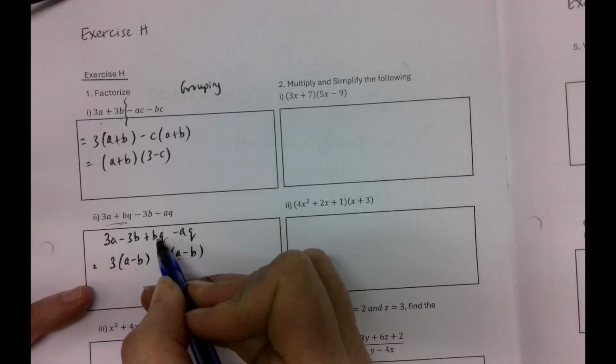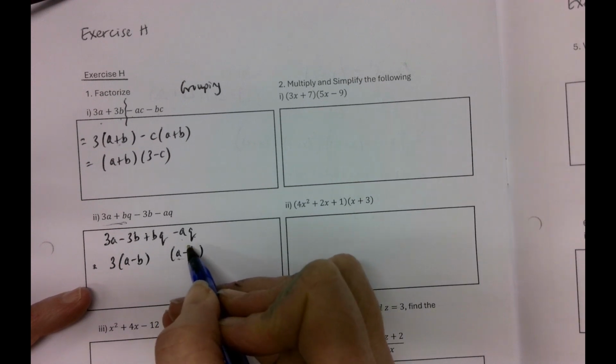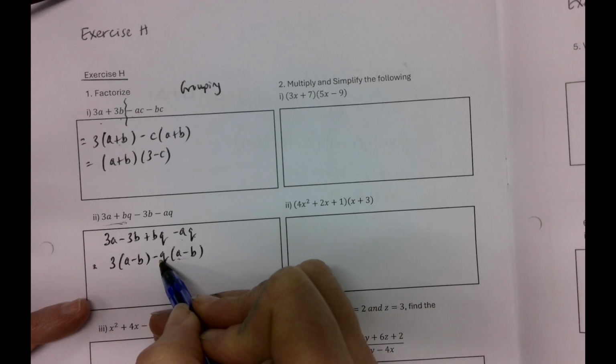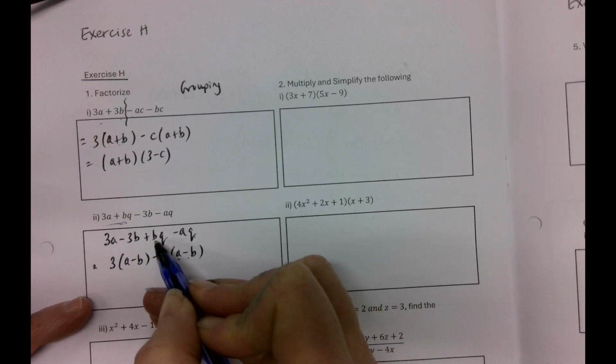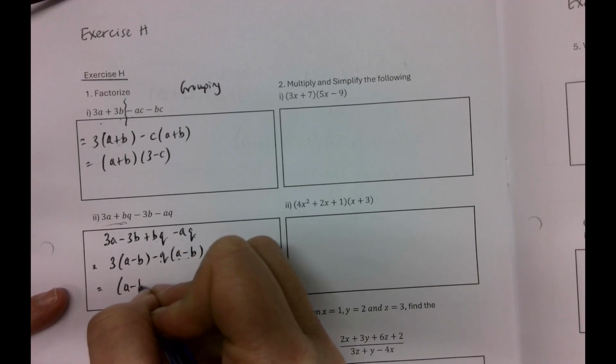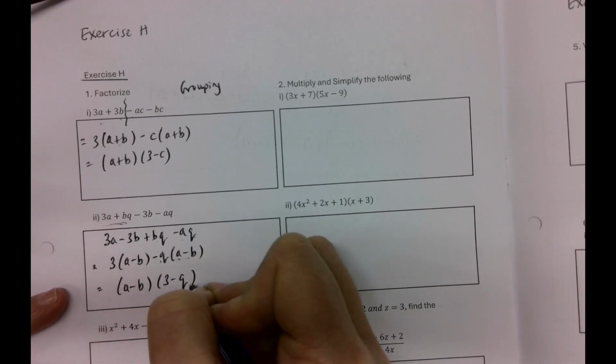I can ignore this for a second because the a is first in the bracket. So I need a minus q. If I have minus q and I multiply that by minus b, I've got plus bq. That works. So this is looking good. So it's (a minus b) by (3 minus q).